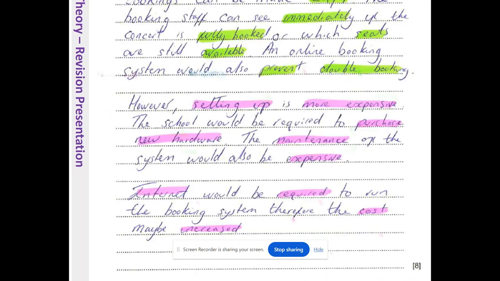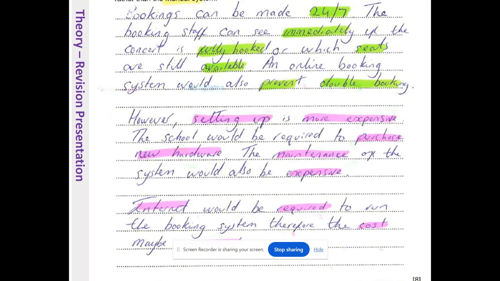The booking staff can see immediately if the concert is fully booked or which seats are still available. Same as if you're booking to go to a cinema, you can see which seats are still available. Maybe if you sat, only the seats at the front are available. On the sides, maybe you don't want that view, and maybe you'll wait for the next day to book a more appropriate seat with a better view. Let's get back to the question.